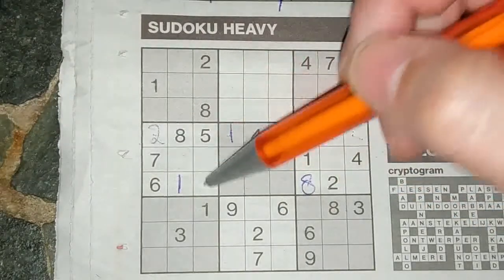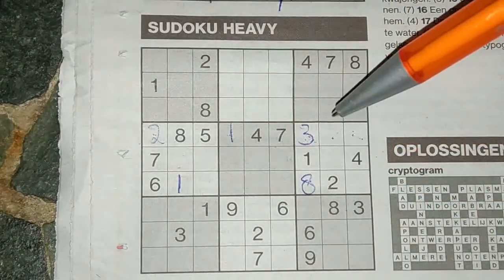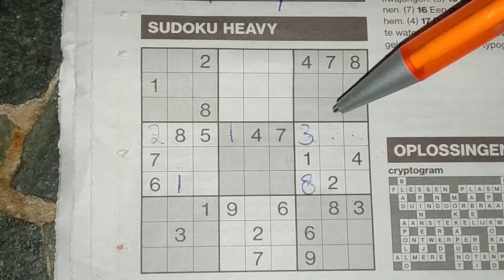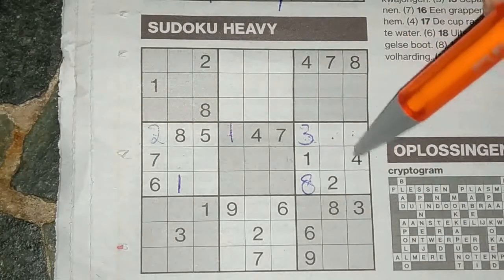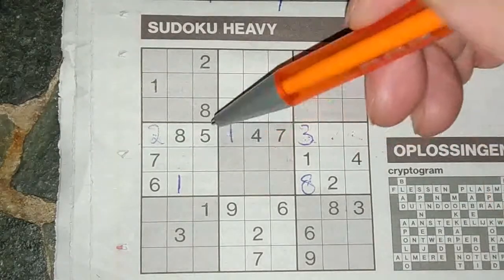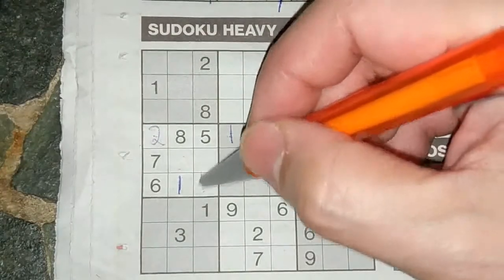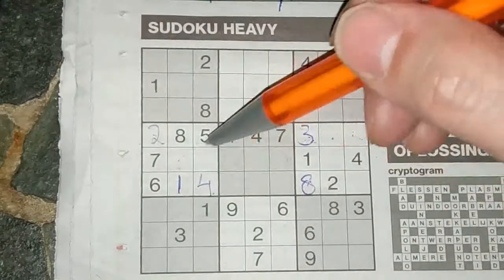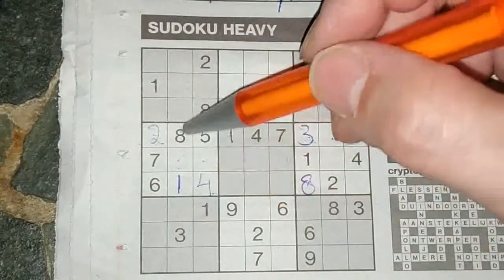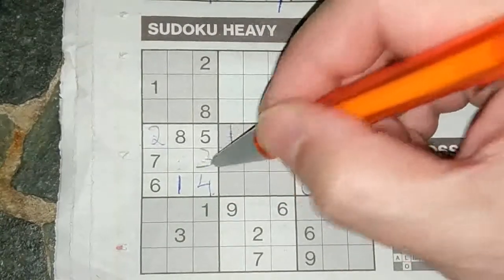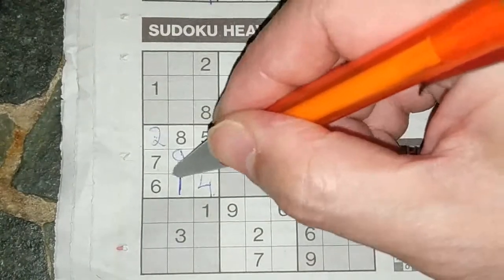This big square, 3 missing numbers. The numbers are 3, 4, and 9. I see here 4, so no 4 in these two boxes. 1 box left for the 4 should be this one. 3 and 9. I see here 3, so no 3 there, 3 should be there. And the 9 goes here.